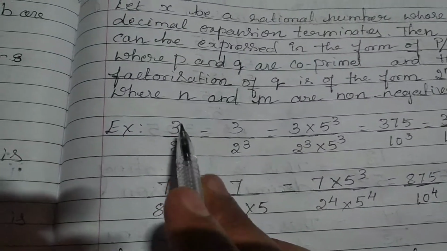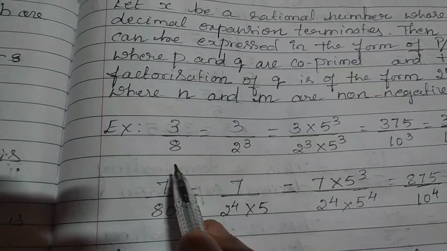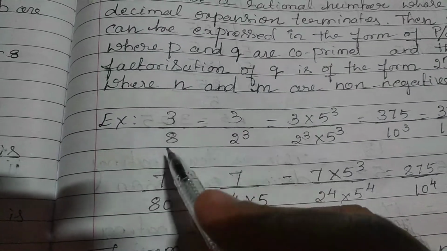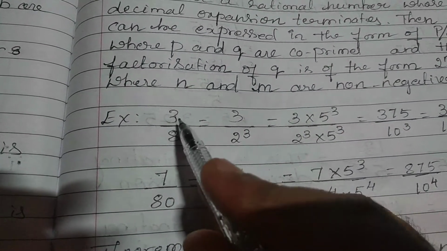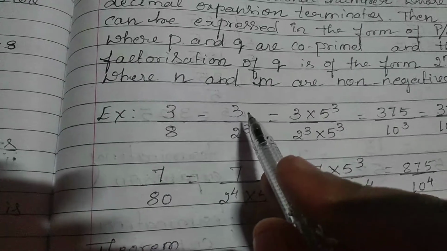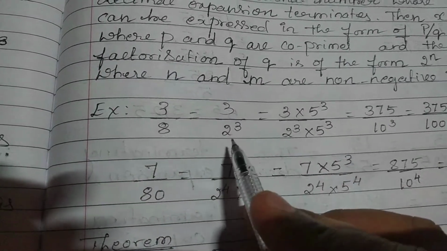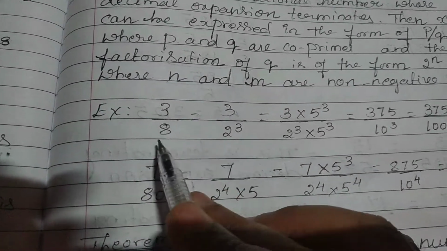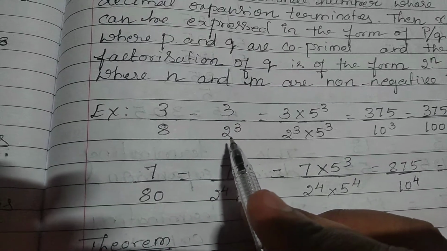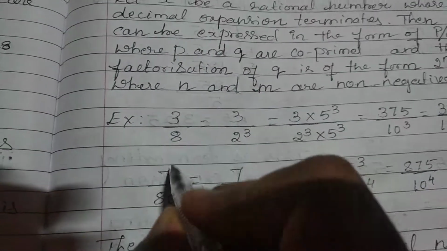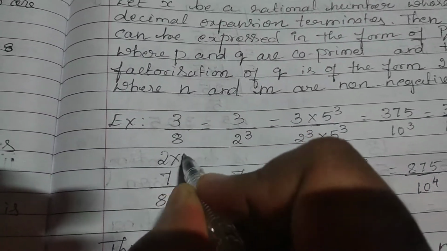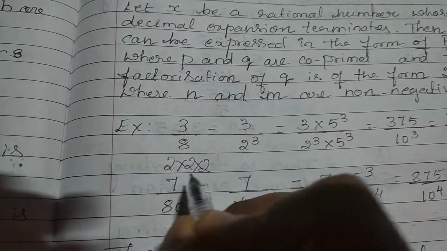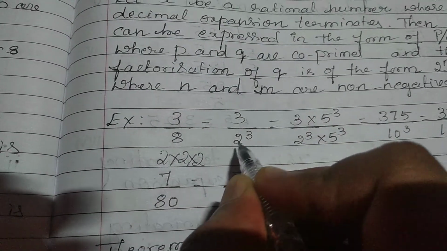3 by 8. Now look at this example, 3 by 8. Now what is it in the form of? It is in the form of p by q. Okay, now we should not touch p here. We will take q. So 8 can be written as 2 into 2 into 2, 8 can be written as 2 cube.